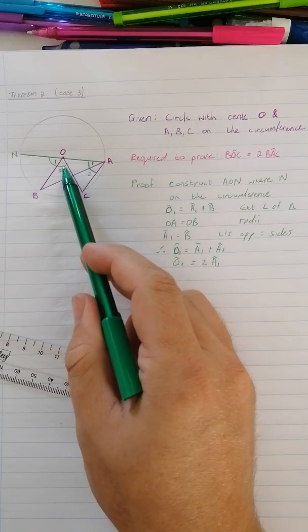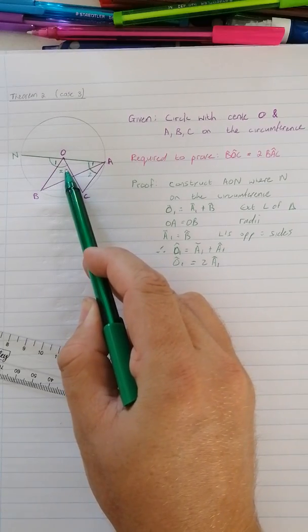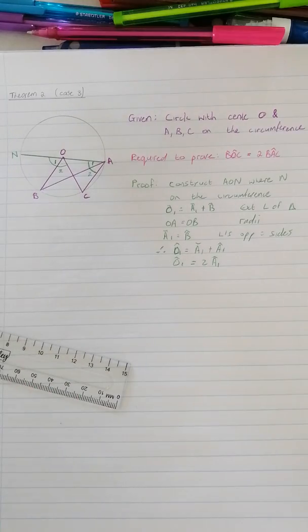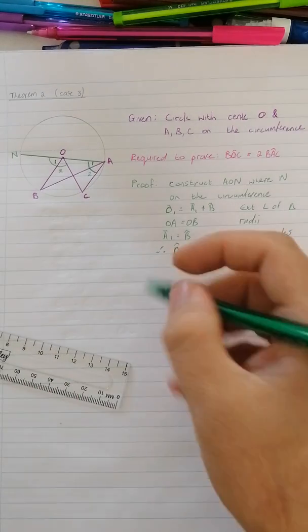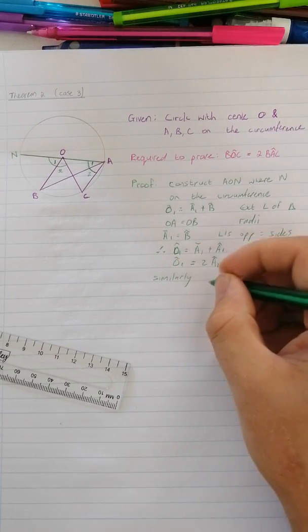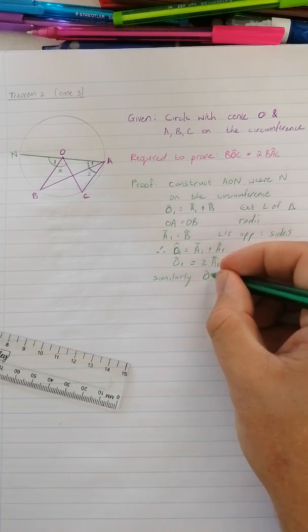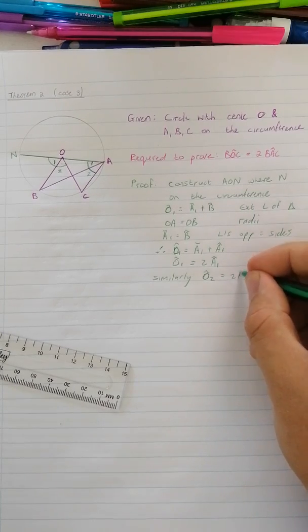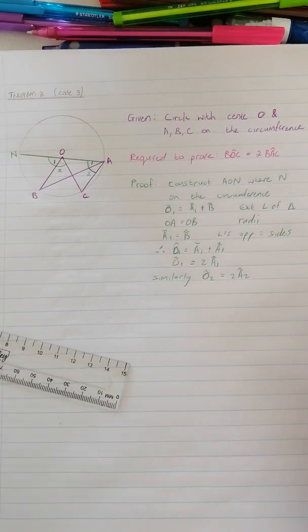So we spoke about this whole angle over here being the exterior angle of OAC. Just like the previous one, we're not going to prove that whole thing. We're just going to say, similarly, O2 will be equal to twice A2.